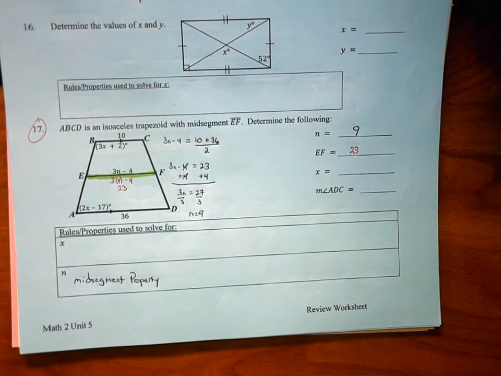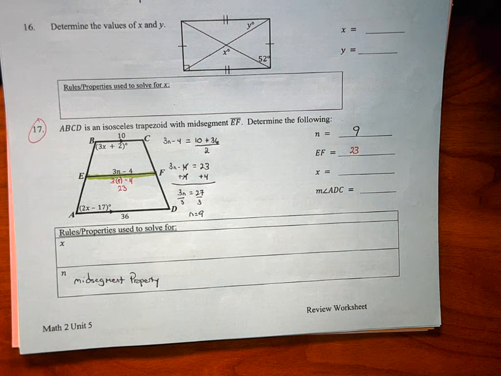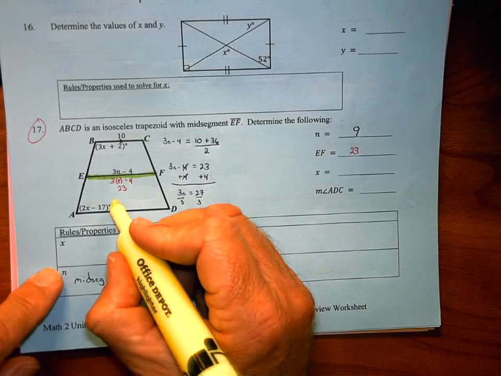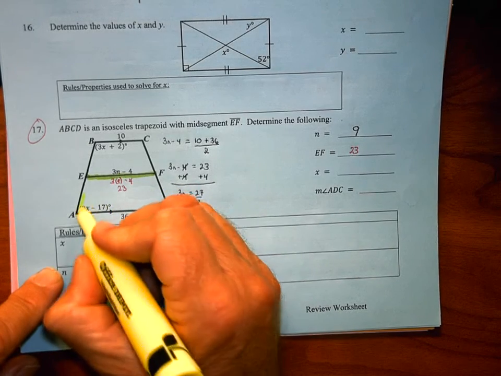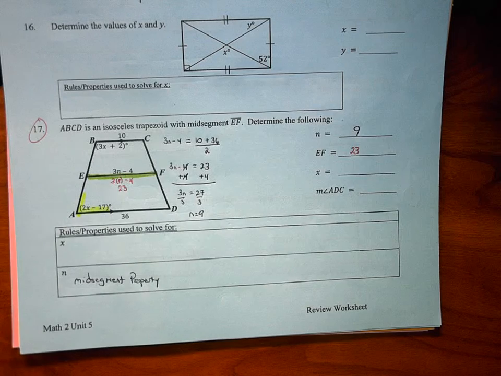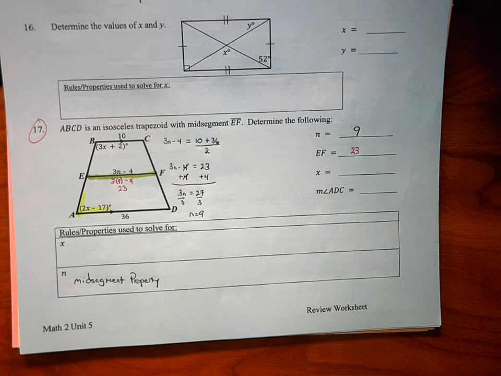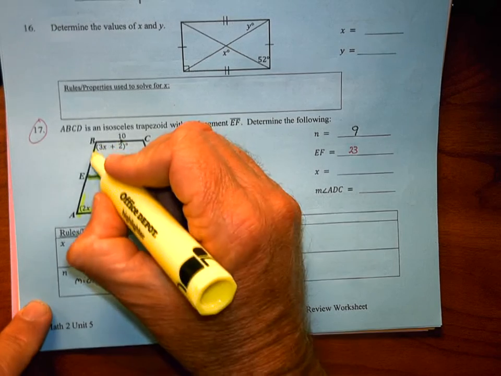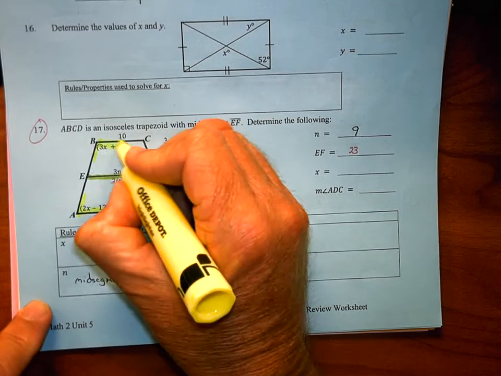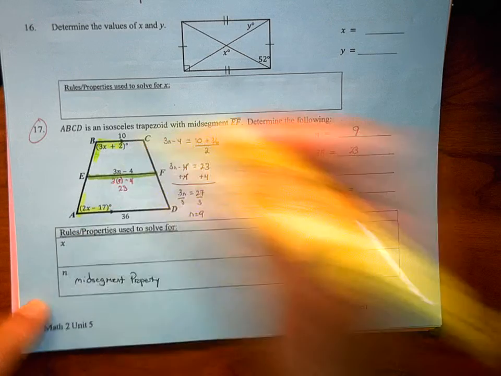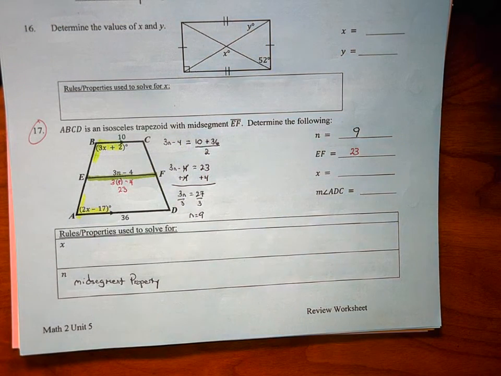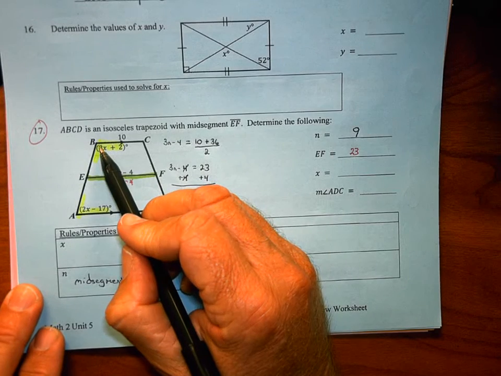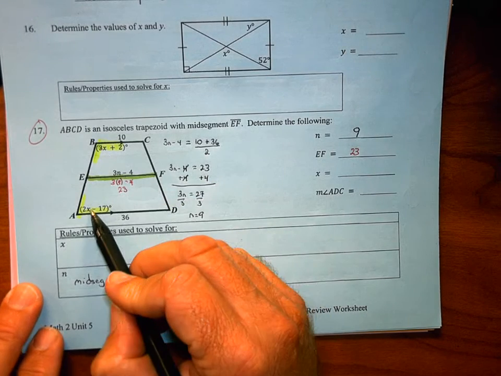All right, so if you notice, we have a 2x minus 17 with the degrees, so it's telling us that this angle right here, which is angle A, is represented by 2x minus 17. And then we have another angle up here, 3x plus 2 degrees, which would be angle B. Okay, so what's the rule between a base angle on the top and a consecutive base angle on the bottom?